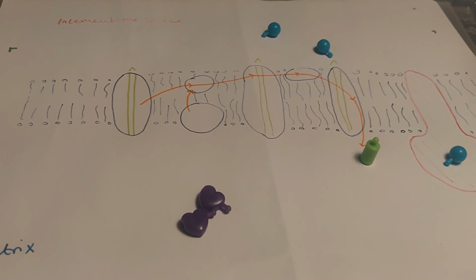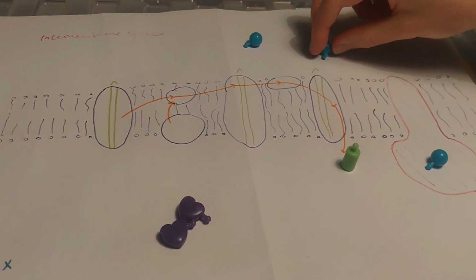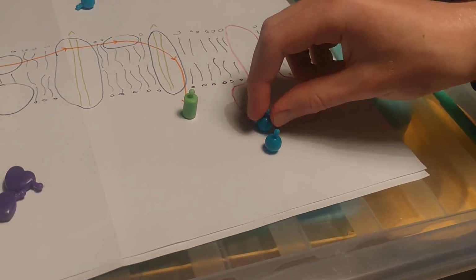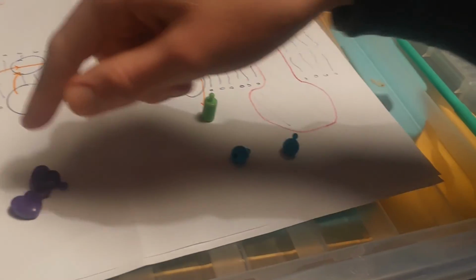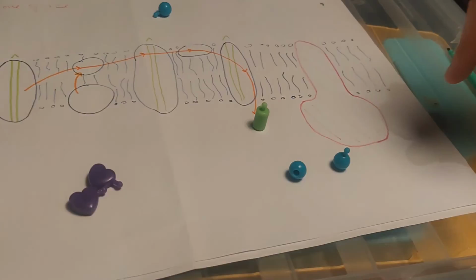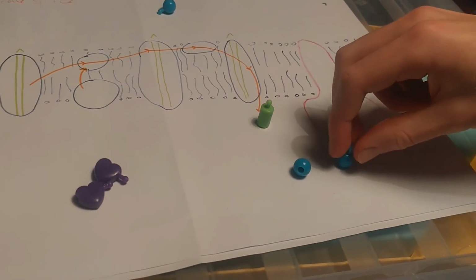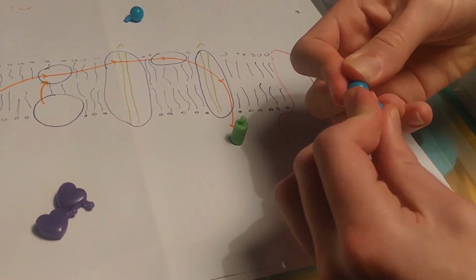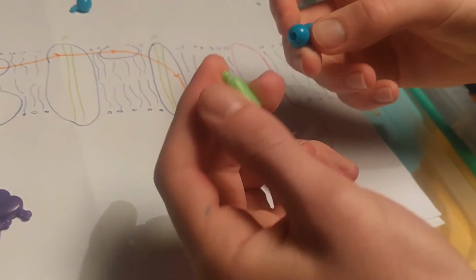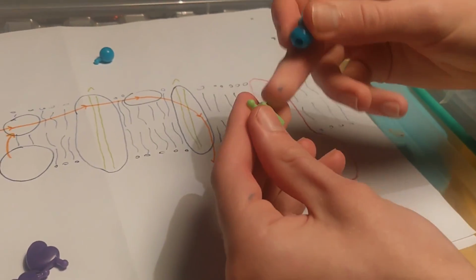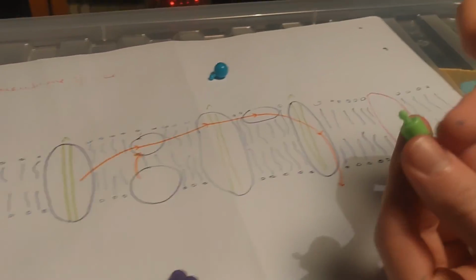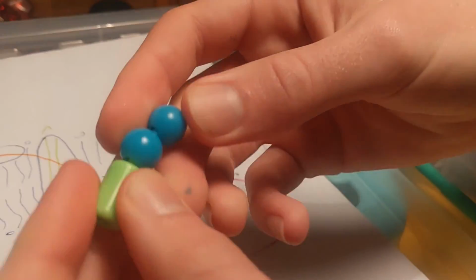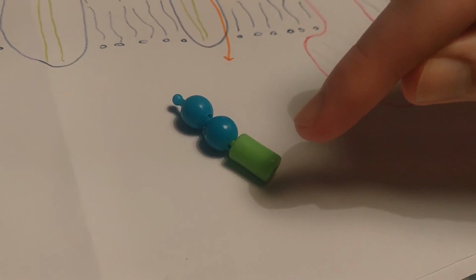And the final bit, which makes the whole thing work, is these H plus ions, the protons, have come through here. We've got all our electrons in here, which you're just going to have to imagine because I haven't got beads for them. And so the H plus and the electrons and the oxygen, which has accepted the electrons from here, because it's the final electron acceptor, bind together, and that gives us H2O.